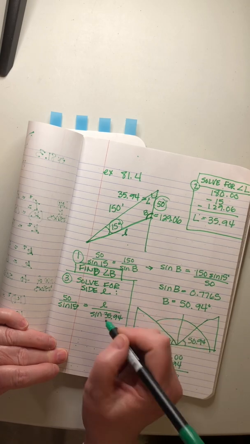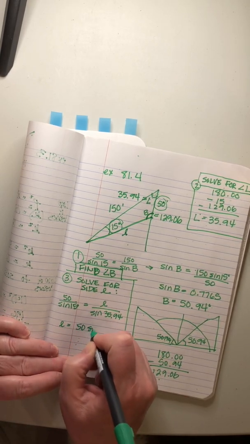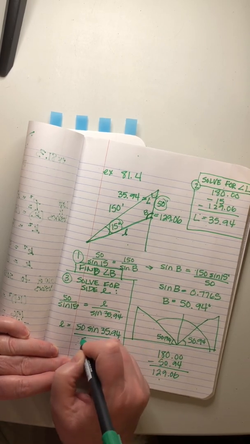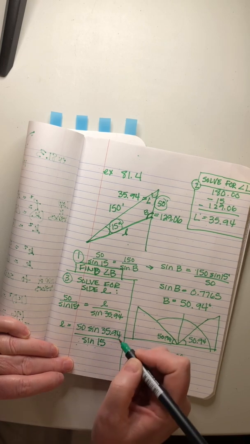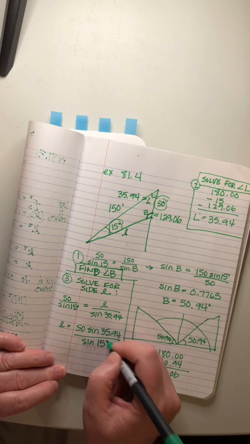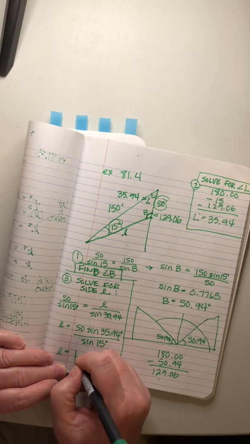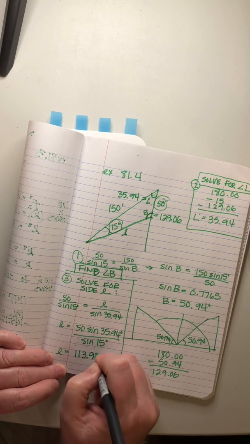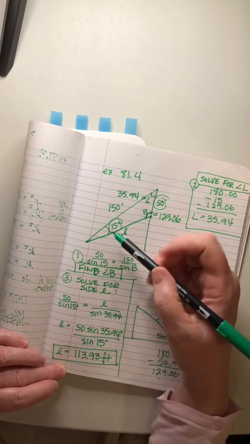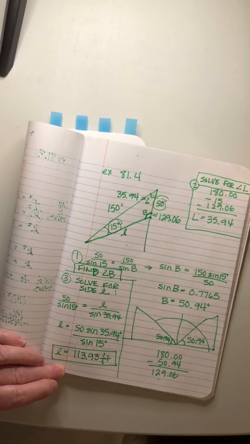All right, so now I cross multiply and I say L equals 50 times the sine of 35.94 divided by the sine of 15 degrees. My calculator can make fast work of that, and I get L equals 113.39 feet. Hallelujah. That is the length of this cable. Isn't that cute?